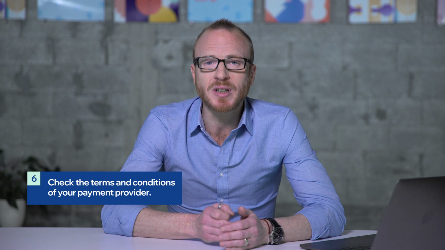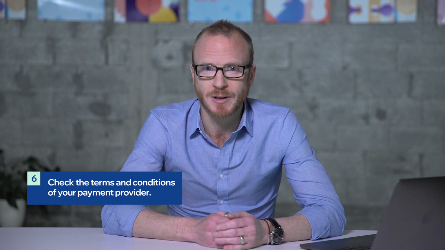And last but by no means least, check the terms and conditions of your payment provider. And just be sure that your business and what you're offering and selling on your site is supported by the payment provider. Wix Payments actually supports a lot of goods and services that other payment providers don't work with. For example, hair extensions, or selling events tickets, and many other things like that.